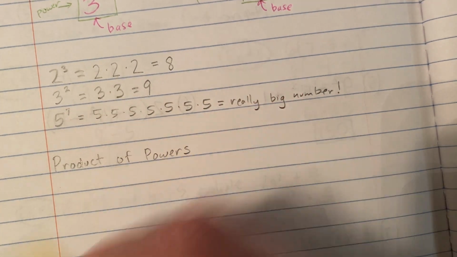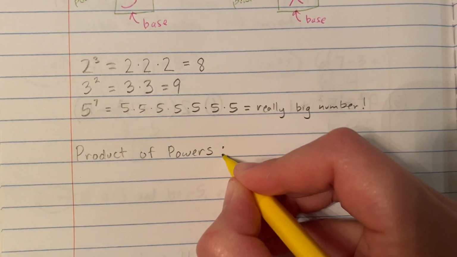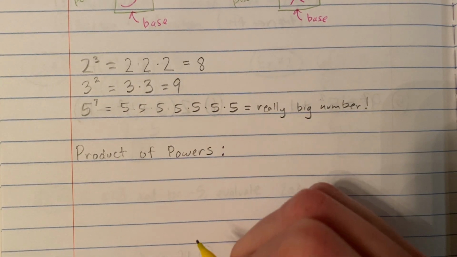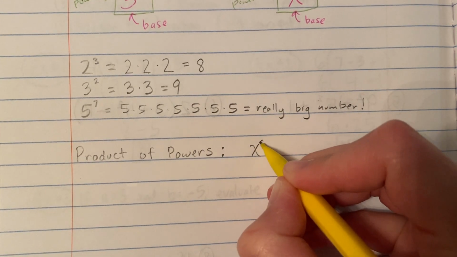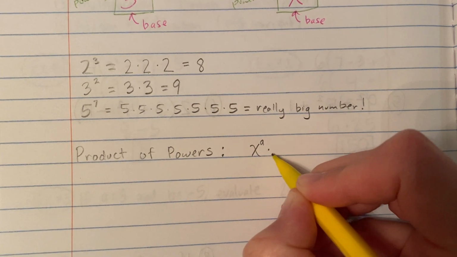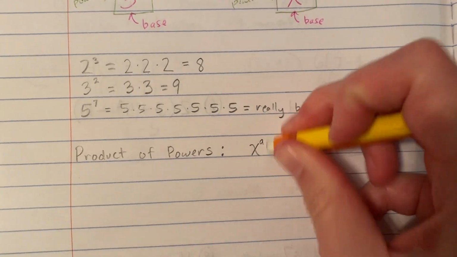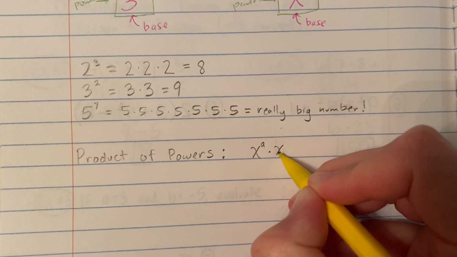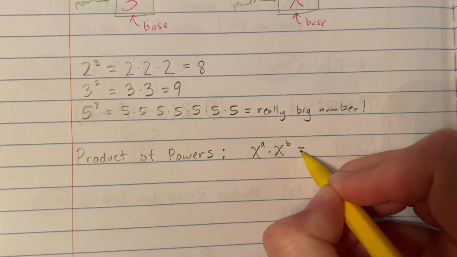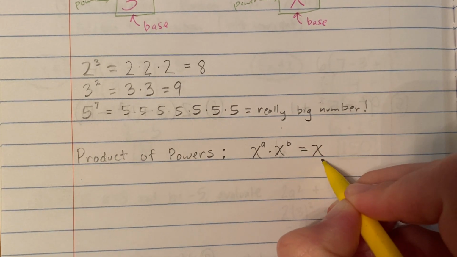Okay, so now we're going to take a look at a rule called the product of powers. Here's what the rule says. I'm going to show you a whole bunch of examples, but here's the rule. If I have a base like x to a certain exponent times that same base to an exponent, this equals the same base again.